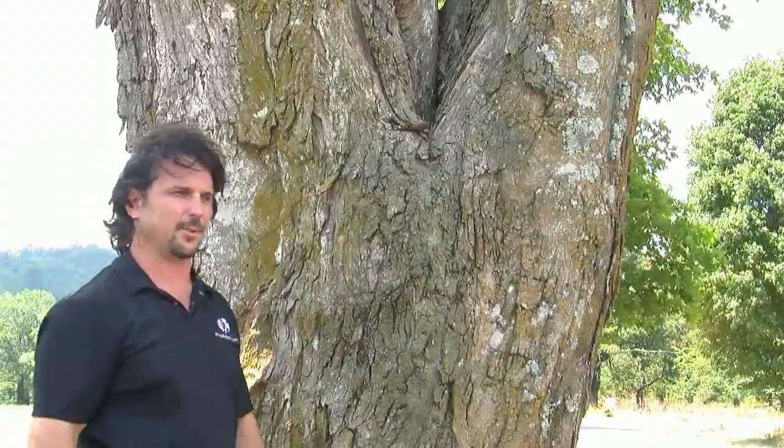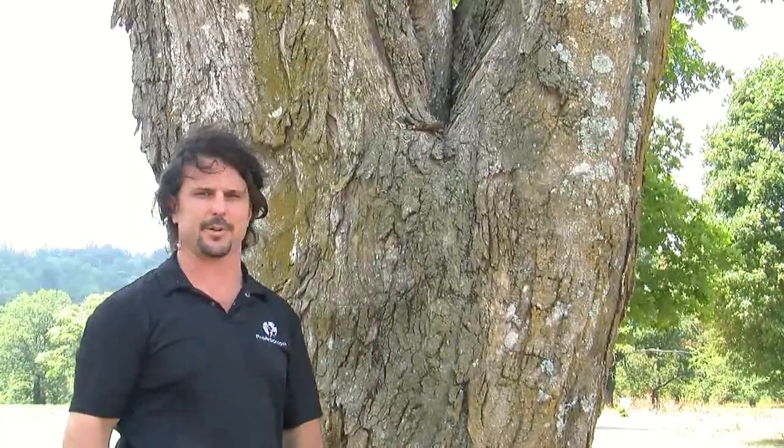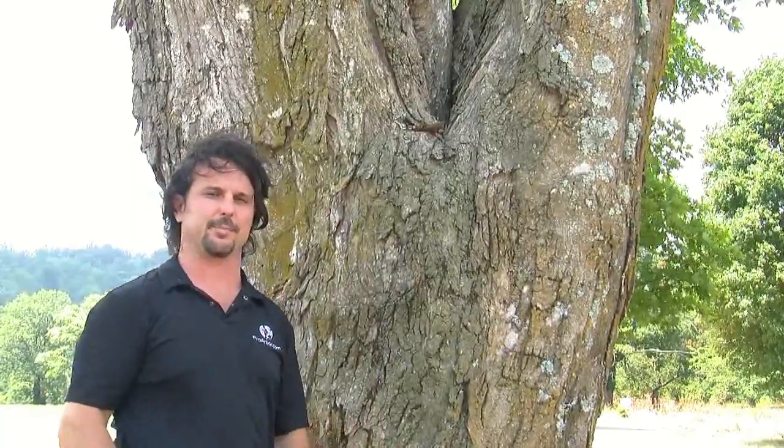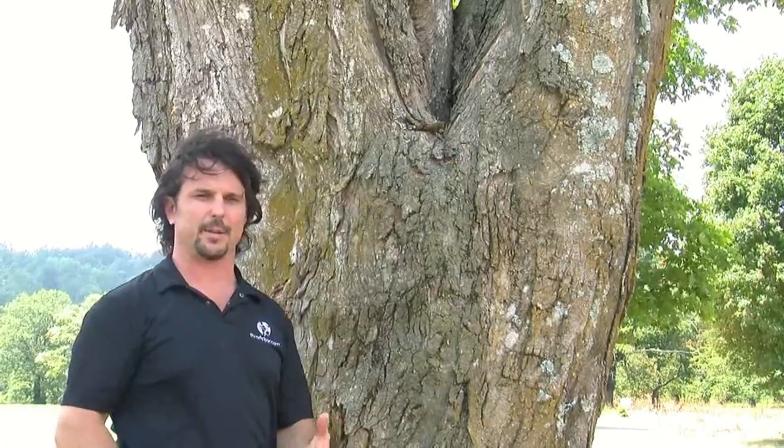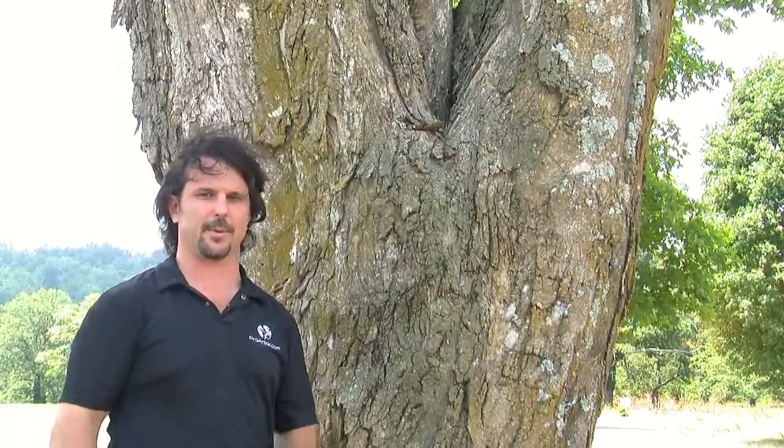I'm standing next to an 80-year-old red maple. Looks like a very sturdy tree. It's very stately. It's on a very stately property. Apparently, to an untrained observer, in very good condition. But there's problems with this tree, and let's talk about it.